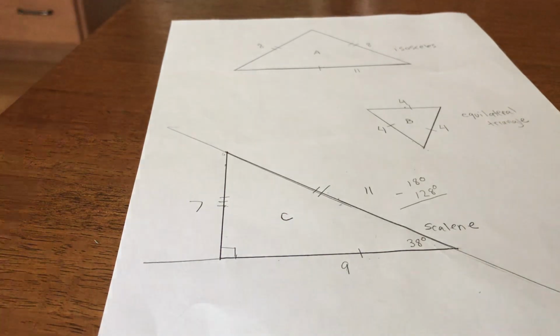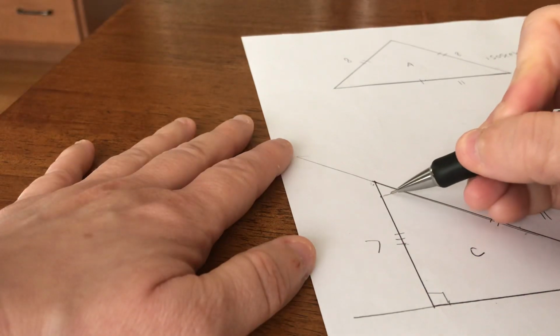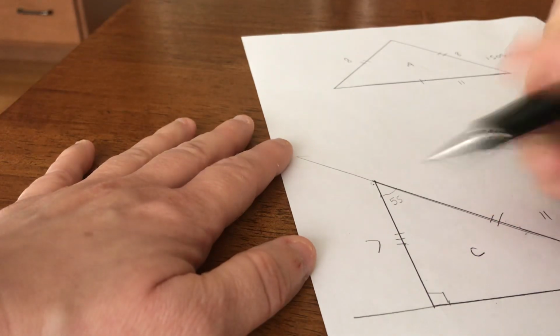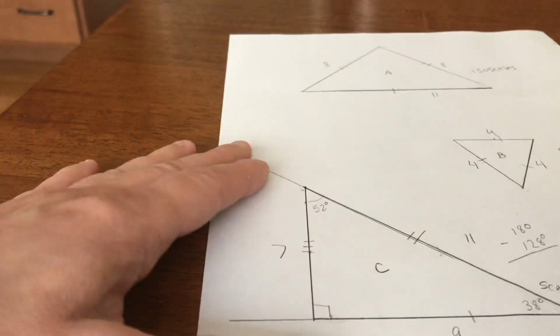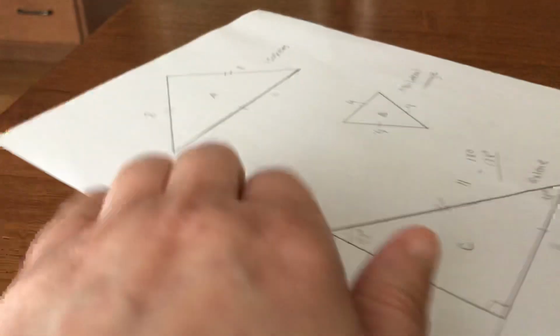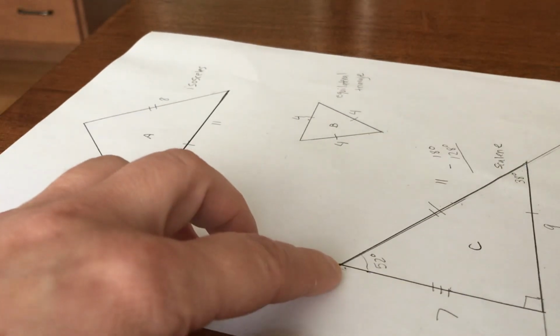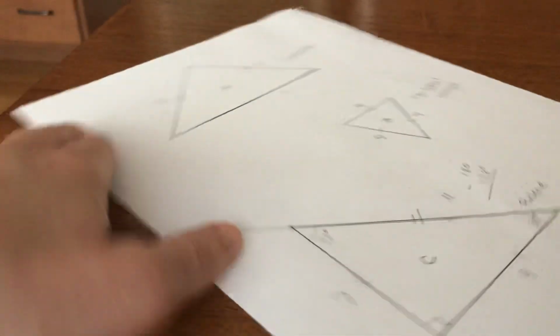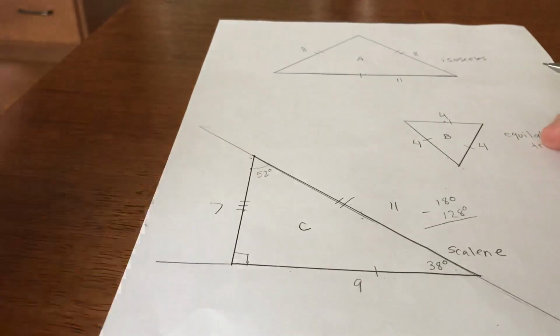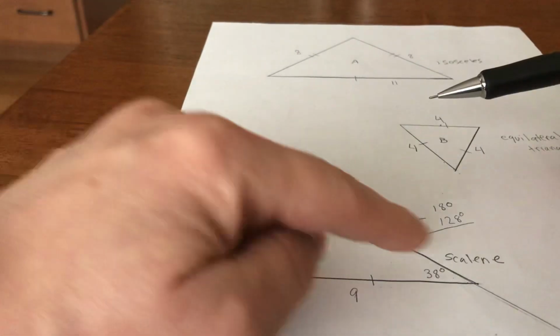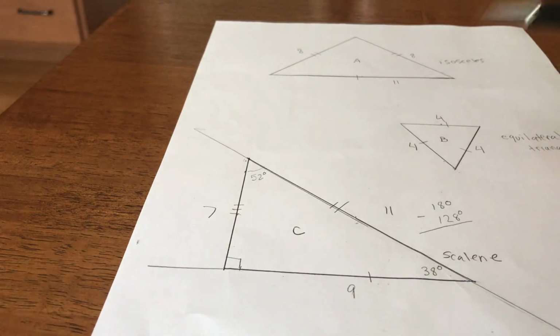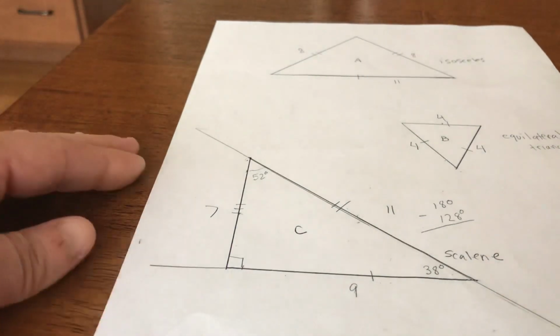We get 52. So I'm going to go ahead and say that the angle here is 52, whoops, not 55, 52 degrees. And that sounds reasonable because if I look at that angle, it looks like less than 90 degrees. And so 52 is less than 90. So now I look at my angles here, 52 degrees, 90 degrees, and 38 degrees. And those are all different.